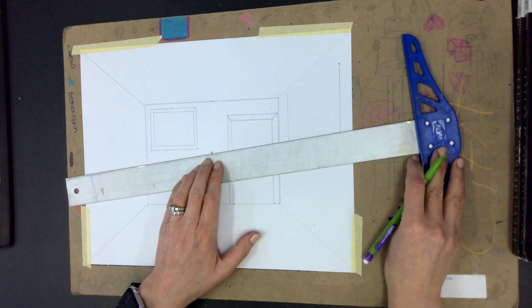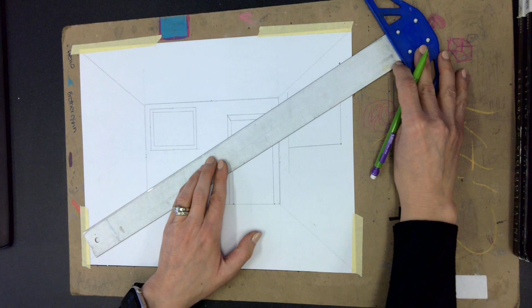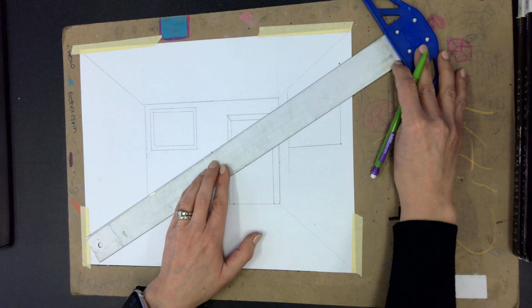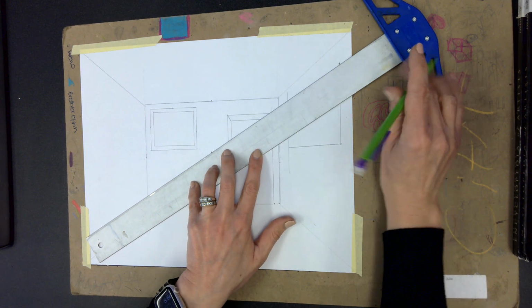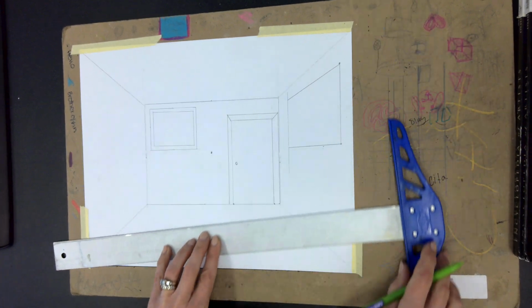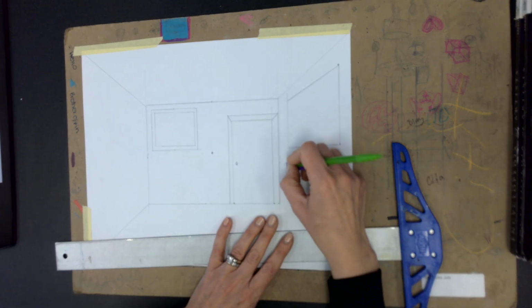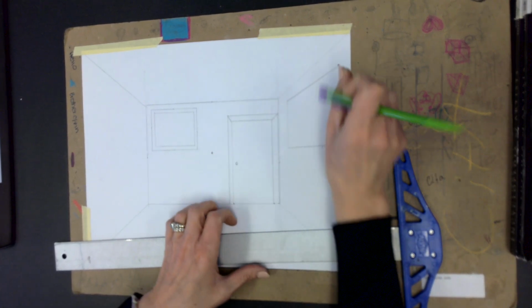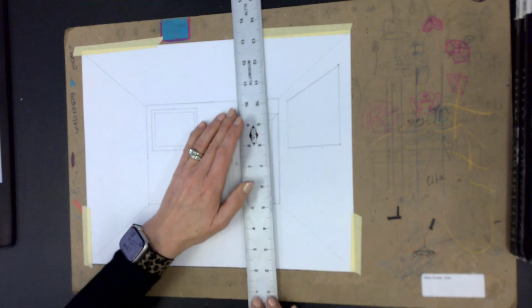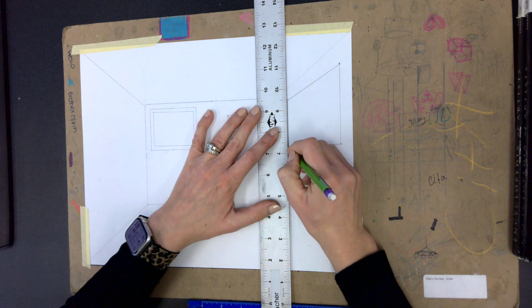I'm going to repeat the process again. So I'm going to rotate, stop at the dot, and draw back towards the vanishing point. I'm going to trace and erase the line I don't need, this outside line, and trace the line that I do need. So in between this spot, this vertical line could be darker.